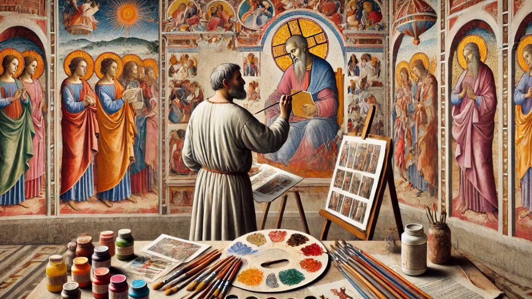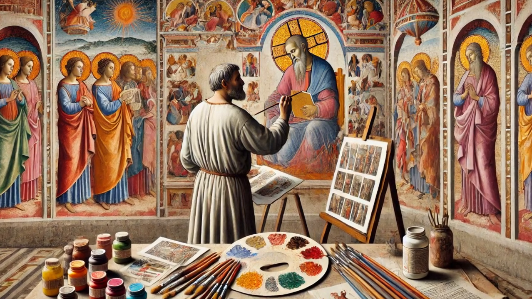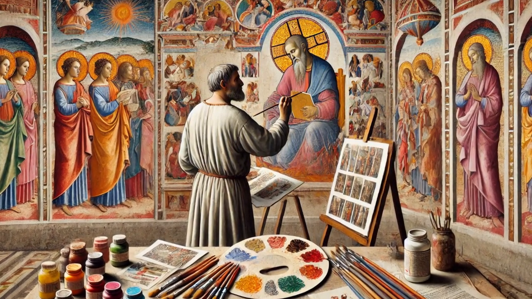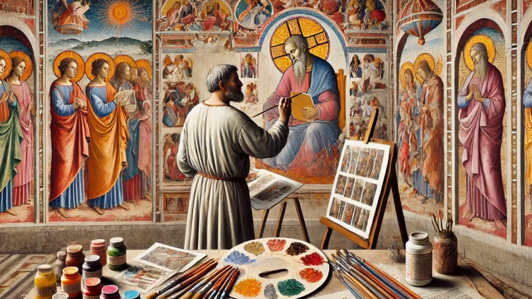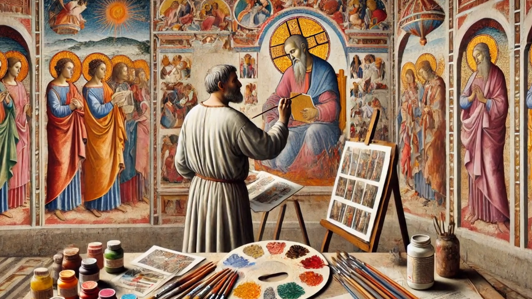This was particularly evident in his frescoes, where the play of light on the figures' robes and faces gives them a sense of solidity and weight.